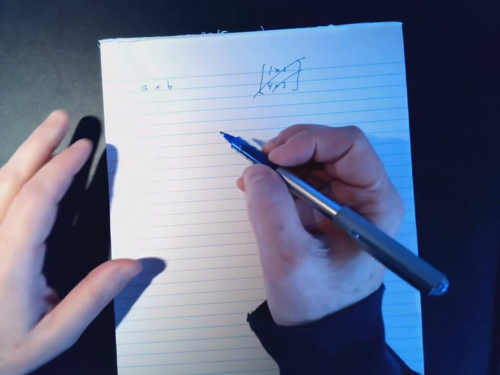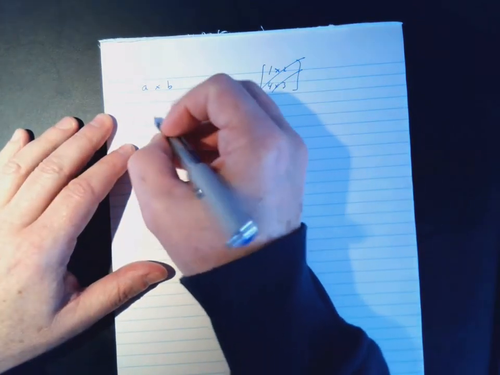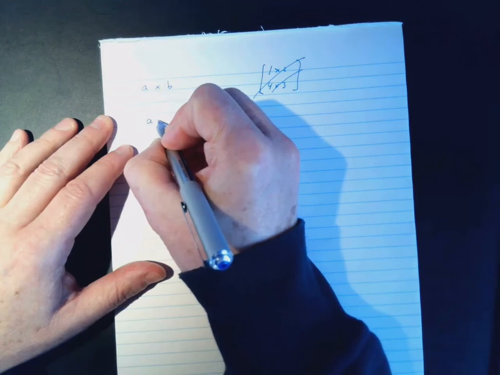So the actual multiplication is referred to as a dot product.